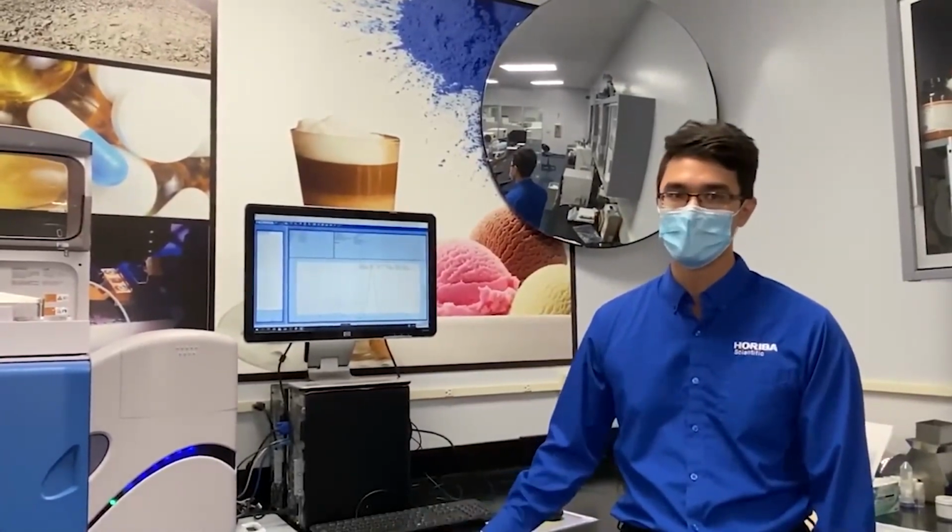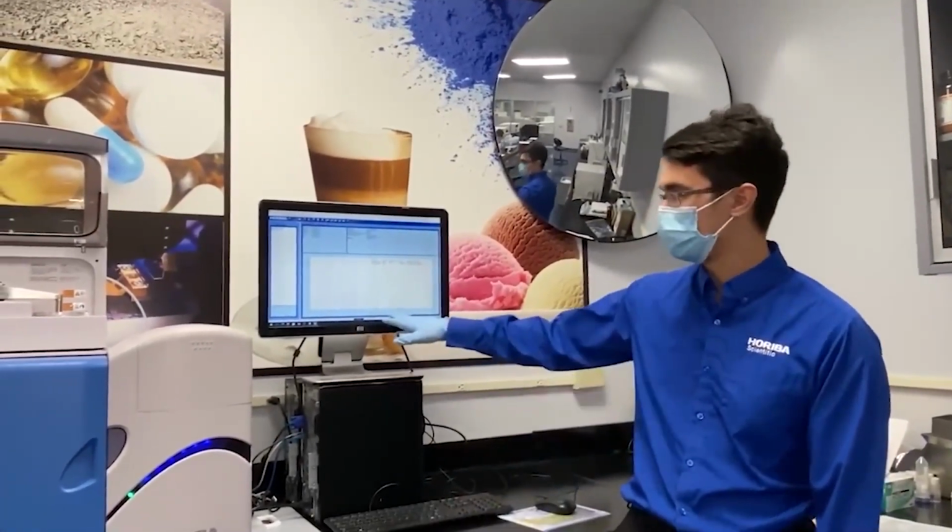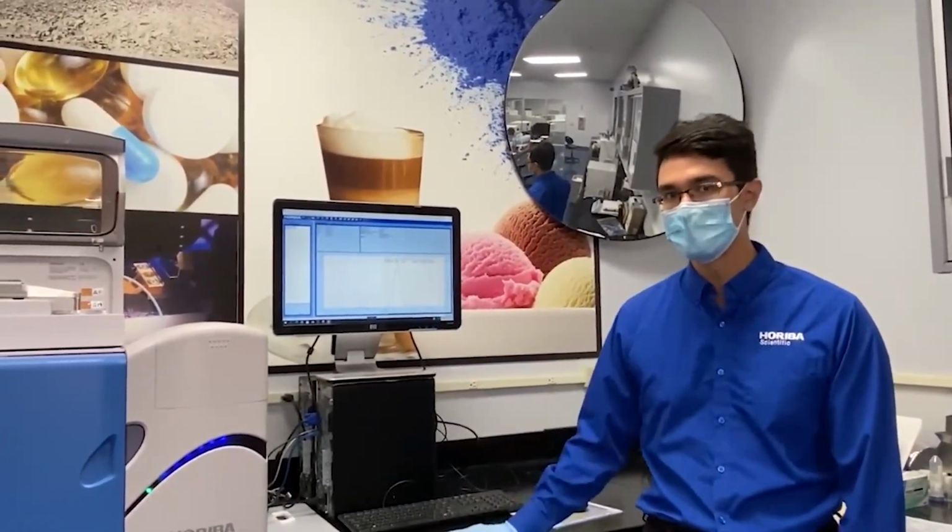I hope this was helpful and informational in terms of seeing this kind of correlation, as well as seeing the imaging unit.